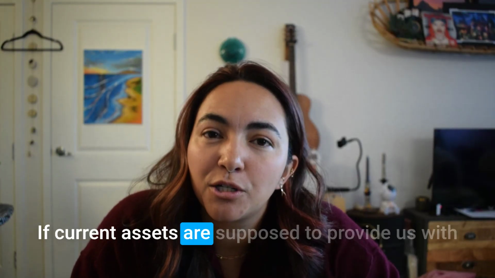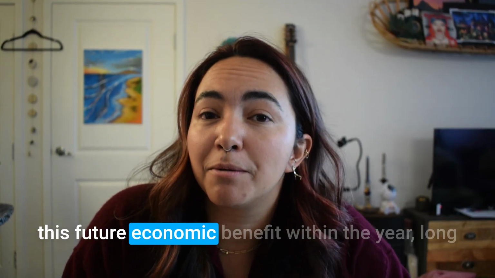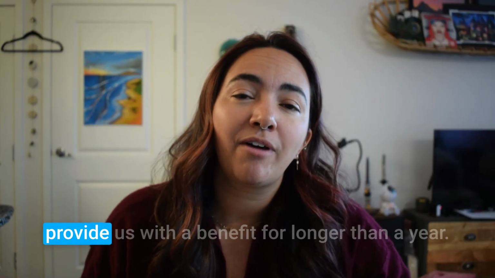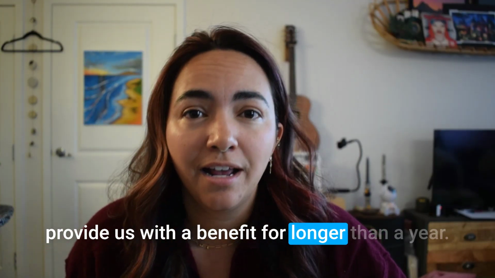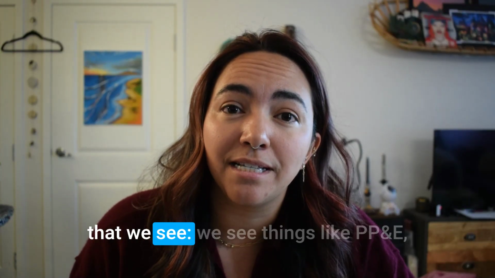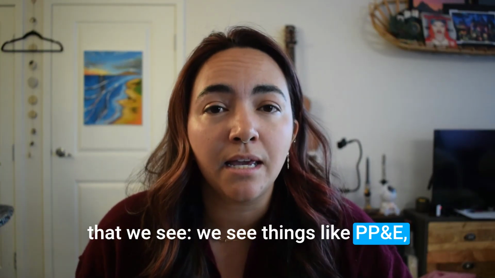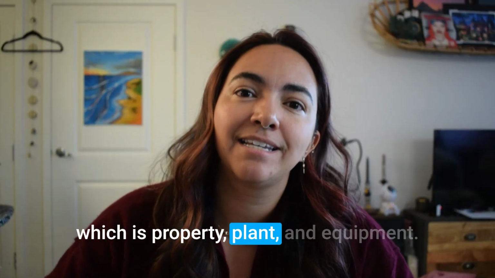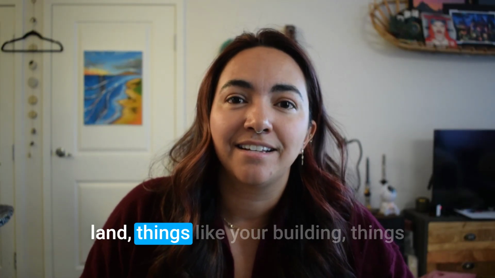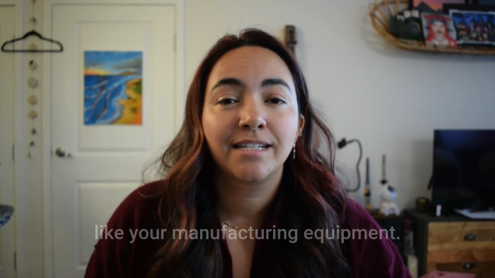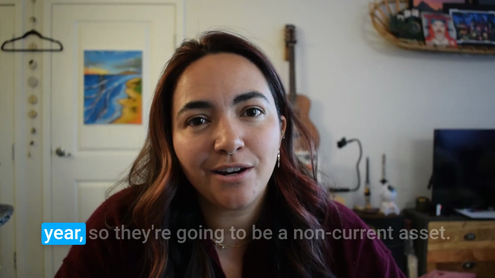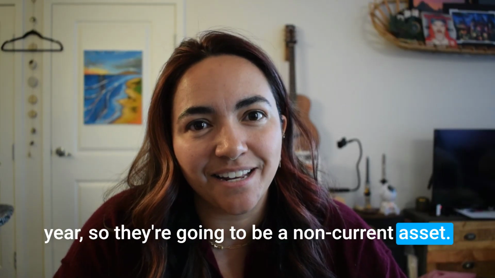If current assets are supposed to provide us with this future economic benefit within the year, long-term assets or non-current assets are going to provide us with a benefit for longer than a year. So some common non-current asset accounts that we see are things like PP&E, which is property, plant, and equipment. As the name suggests, things like land, your building, your manufacturing equipment. These are hopefully going to last us longer than a year, so they're going to be a non-current asset.